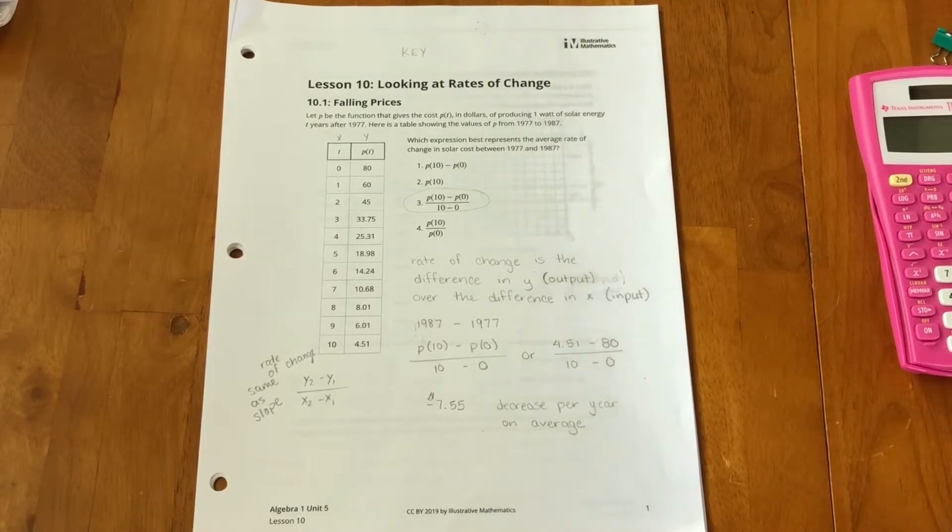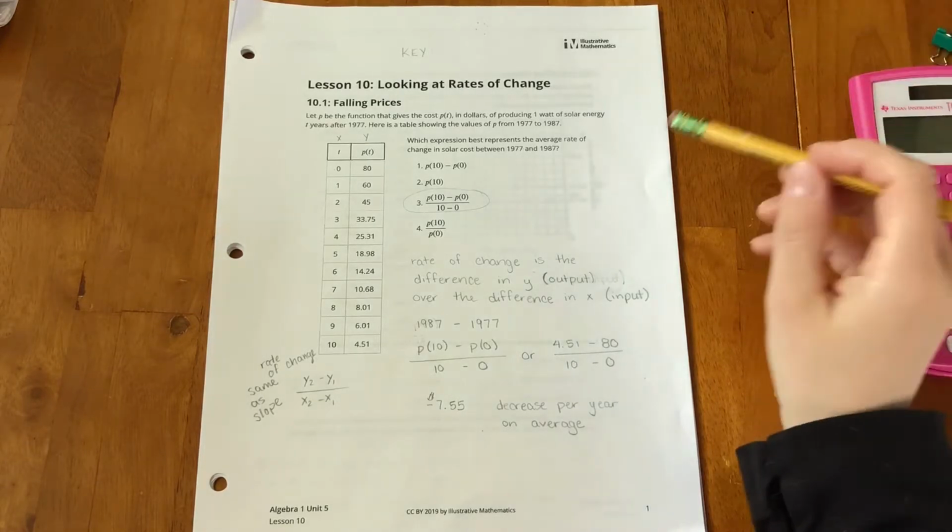Hi, Algebra 1 students. I'm just going to go over a few things from your 3 lessons for this week. I'm not doing everything, but just talking about a couple of key points in here.